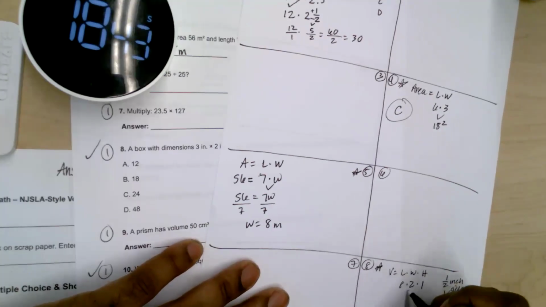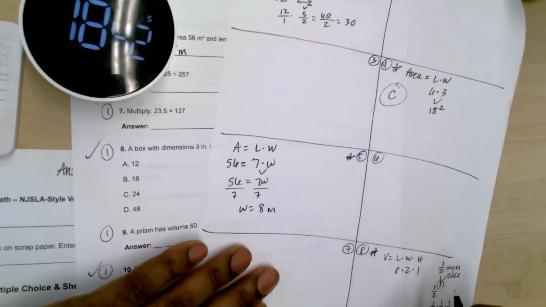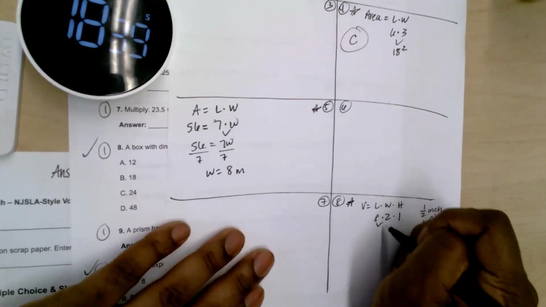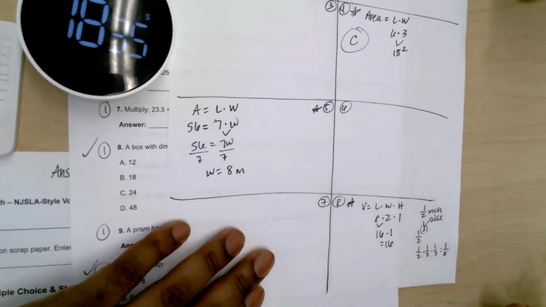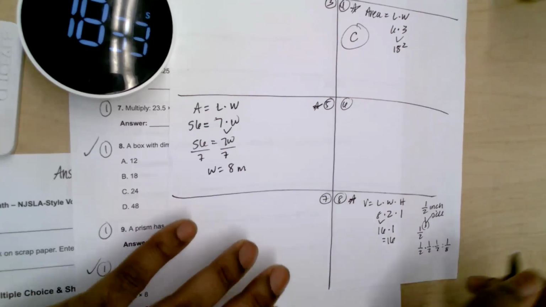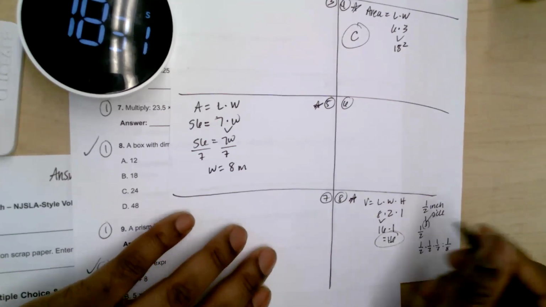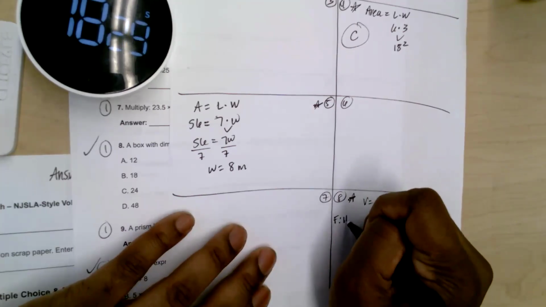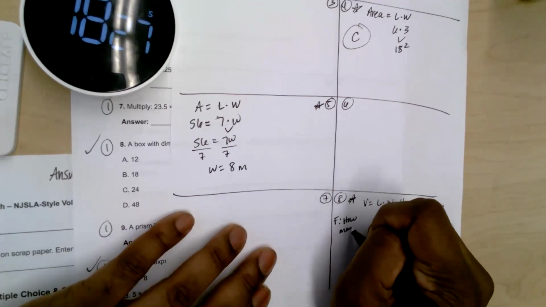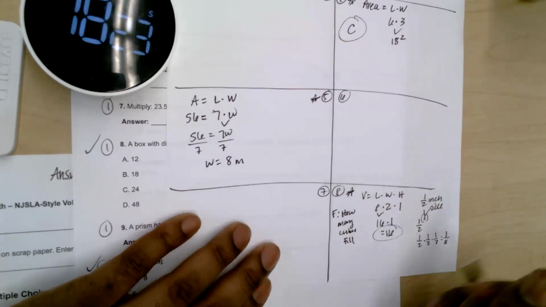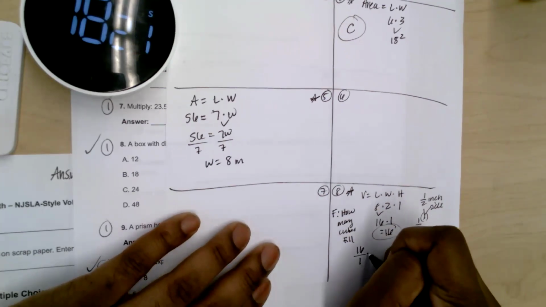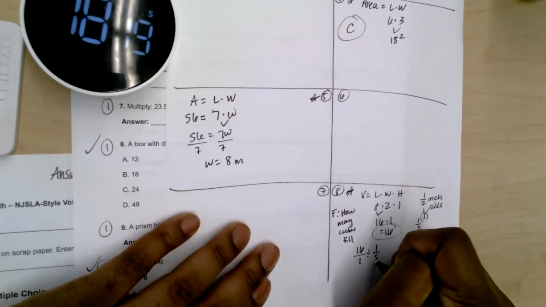Then I need to find the volume of the full thing. So that's 8 times 2 is 16 times 1 equals 16. So this is the volume of the total one, and I'm figuring out how many cubes fill it. So I need to divide 16 over 1 divided by 1/8.